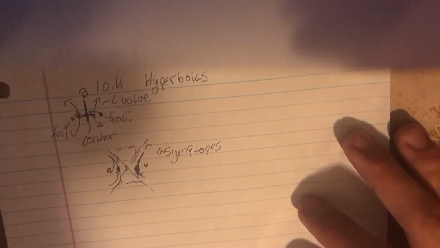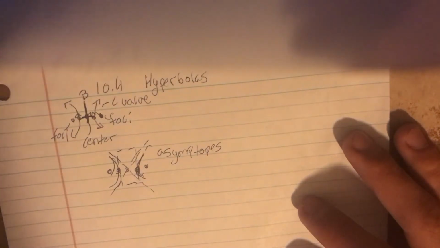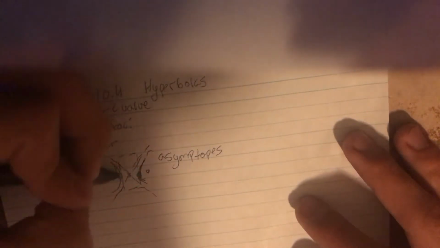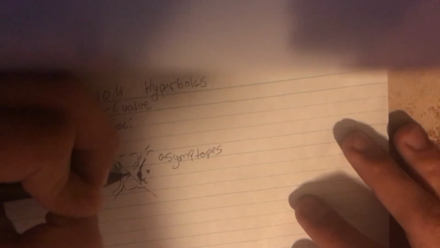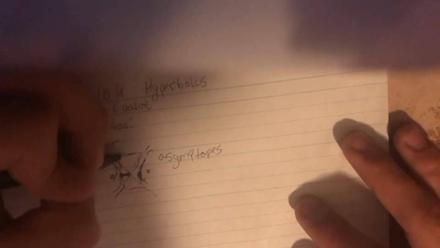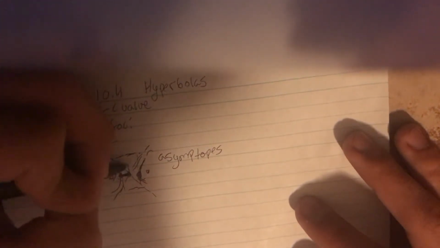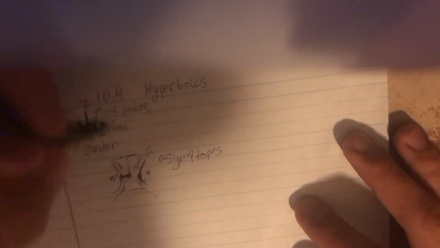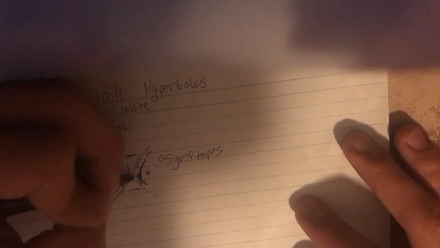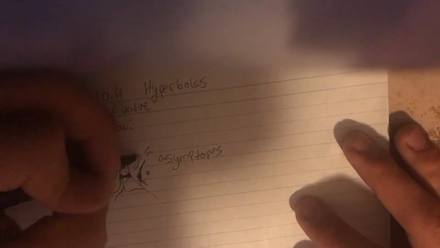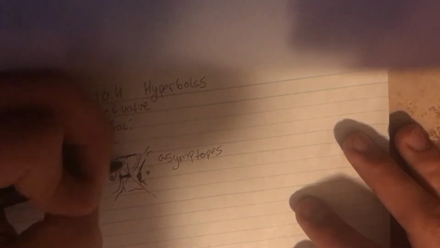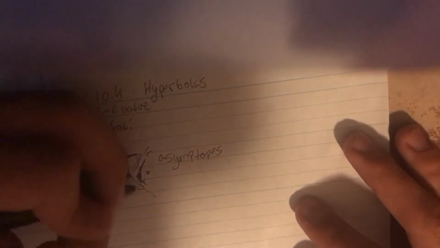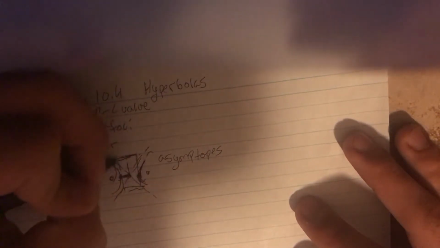So a rectangle, right? This is your A value, and from the top of the box to the center will be your B value. In order to find your box, it's just vertice to vertice and two vertical lines connecting them.